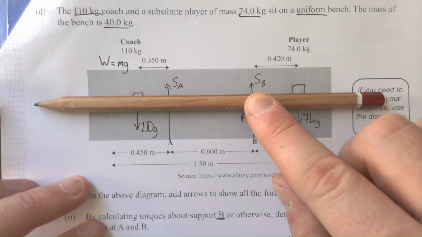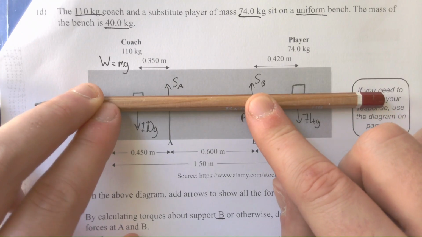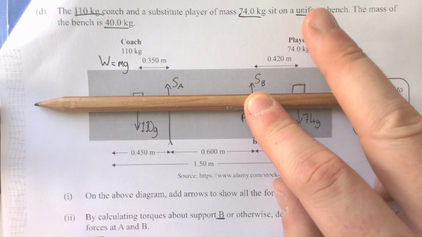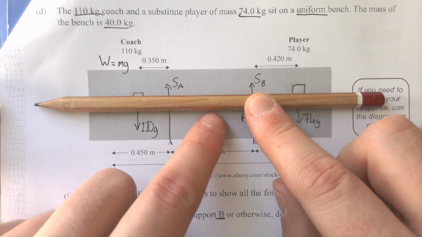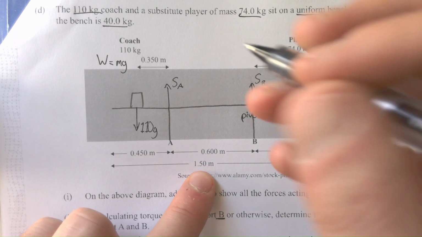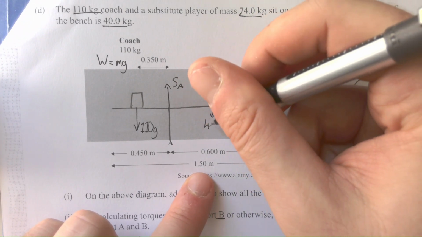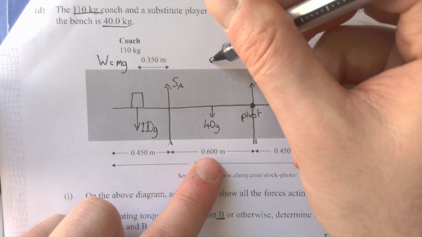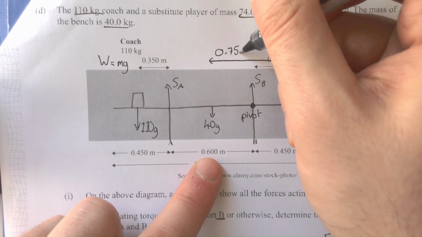Now, something that I've forgotten to do, and just realized now, is that we were told that this is a uniform bench. So the bench itself has a mass. Because it's uniform, that mass acts through the center of the bench. Therefore, if my bench is 1.5 meters long, the weight of the bench, 40 G, because we're told the bench is 40 kilograms, is 0.75 meters away.